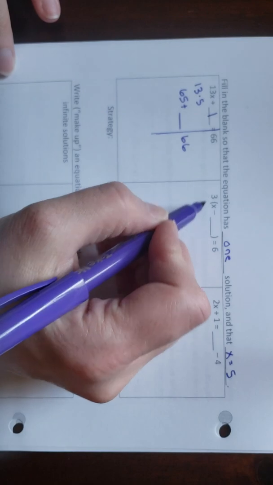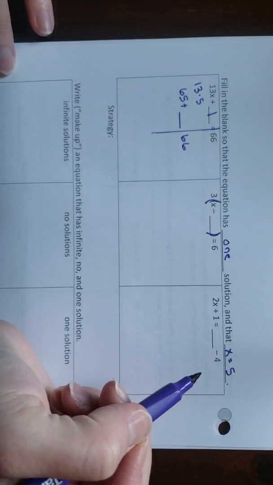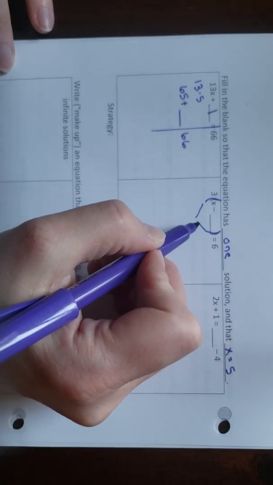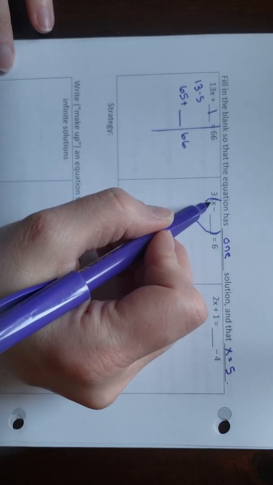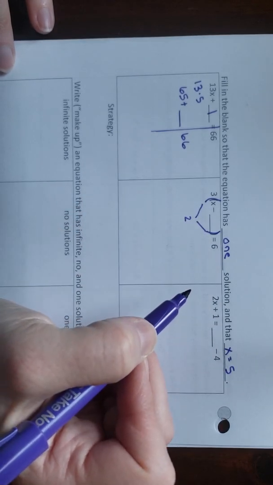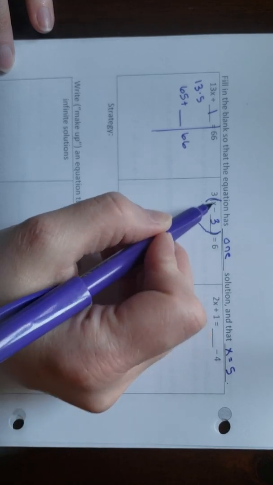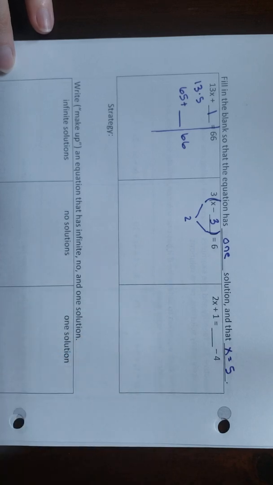I have 3 times something is 6. Well, 3 times what is 6? 2. So we need this to come out to be 2. Well, 5, right, goes in for x. 5 minus what is 2? 3. Good job. 5 minus 3 is 2 times 3 is 6. Nice. It's that easy, right?